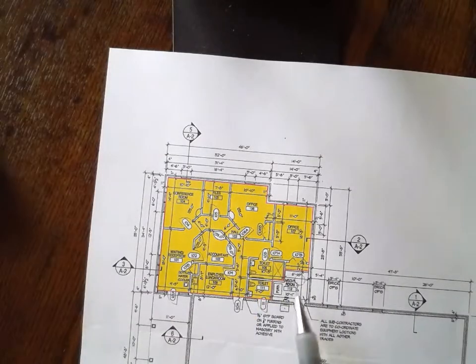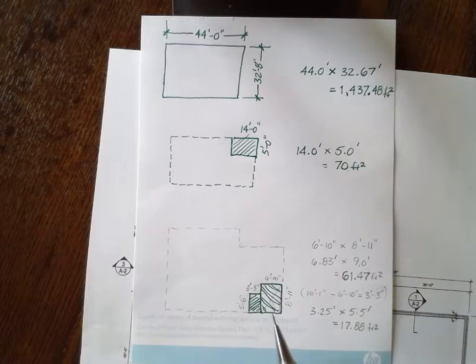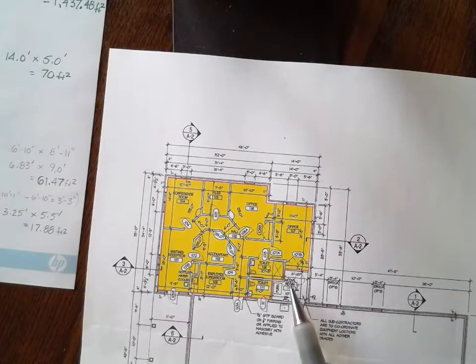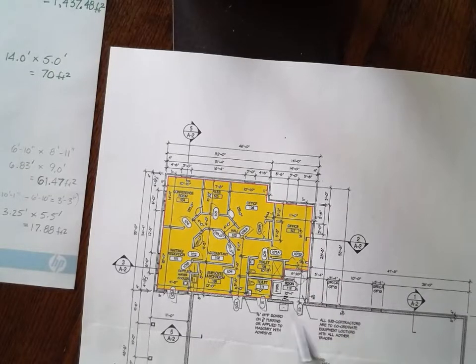And then the last area down here, in the mechanical room, break that down into two separate rectangles. It'll be easier to work with. Here's my picture: one rectangle here, a second rectangle here. The first rectangle would be 6 foot 10 inches this way, 8 foot 11 inches this way, and I've got those dimensions right here in the drawing: 6 foot 10 by 8 foot 11, up and down.